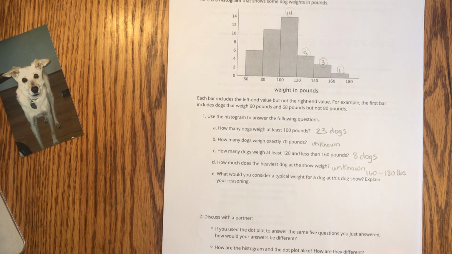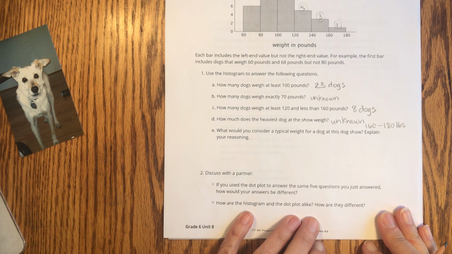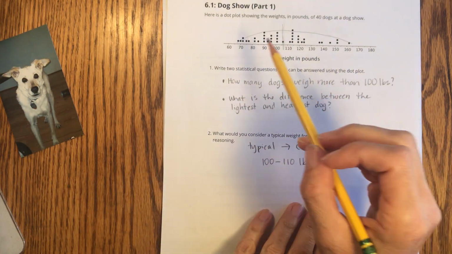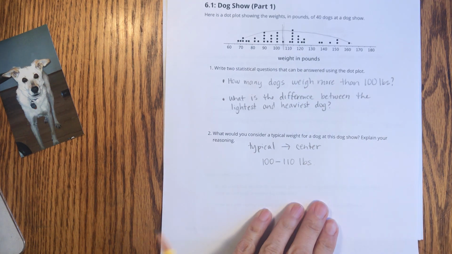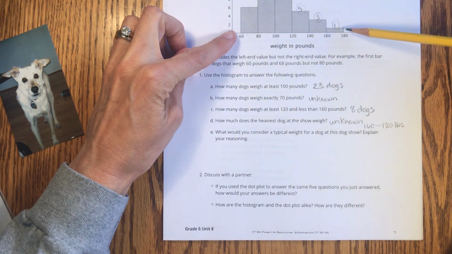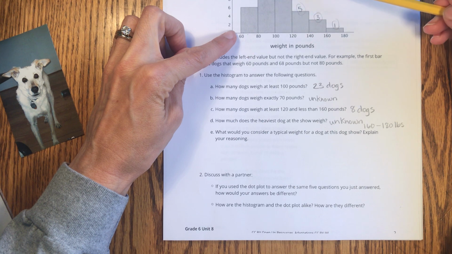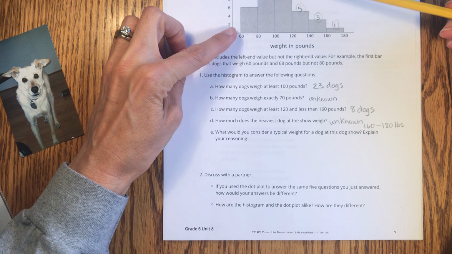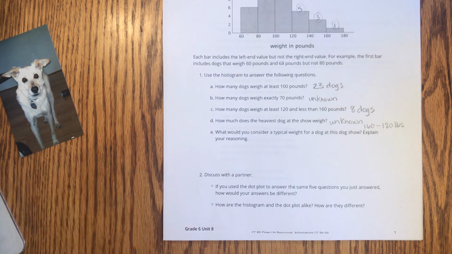compared to this. Now, when I'm looking at the part where it says, what would you consider a typical weight for a dog at this dog show? This is what histograms are fun to use for, because when we're looking at the dot plot, it's got a big range of all the dots all throughout. And remember, this is the same information. But then when you use a histogram, you can see that the center is a little bit easier to pick out, that typical range. And also in this case, the center value, or close to the center value, is the most frequent value as well.